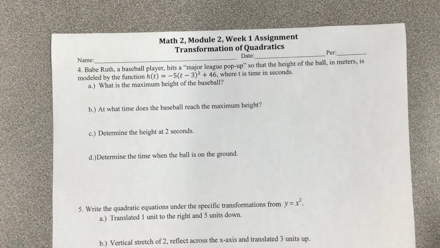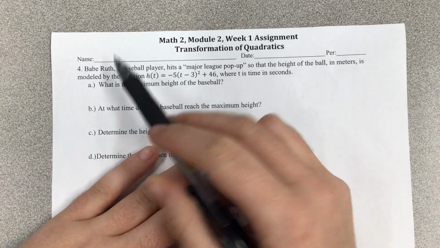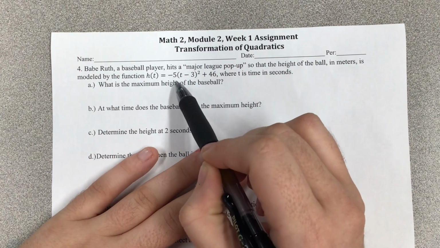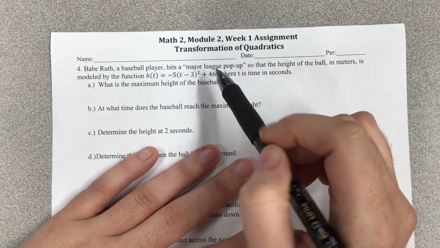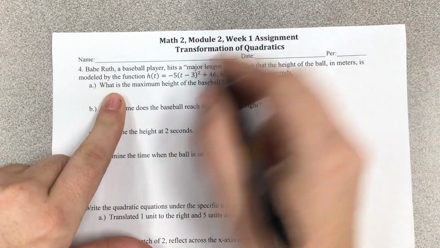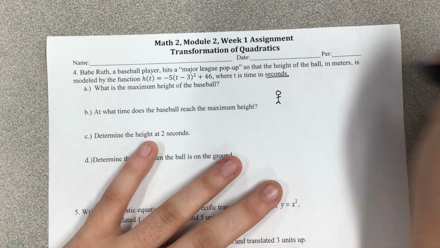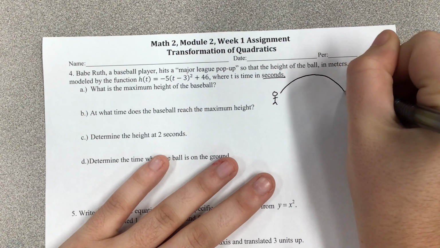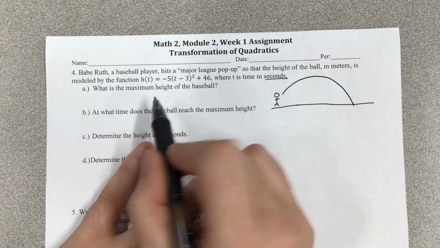Okay. Babe Ruth, the baseball player, hits a major league pop-up so that the height of the ball in meters is modeled by the function height as a function of time equals -5 times parentheses t minus 3 squared plus 46, where t is time in seconds. What is the maximum height of the baseball? So we've got this baseball player who hits a ball off into the field. Eventually it's going to come back down. So here's a little model picture of it. What's the maximum height of the ball?